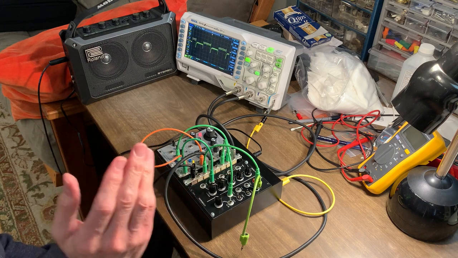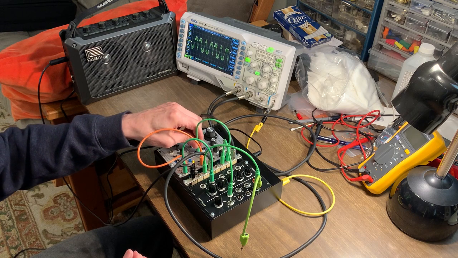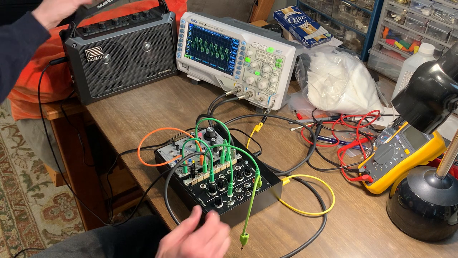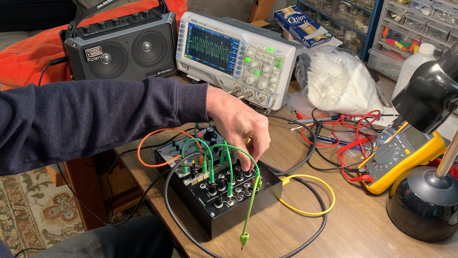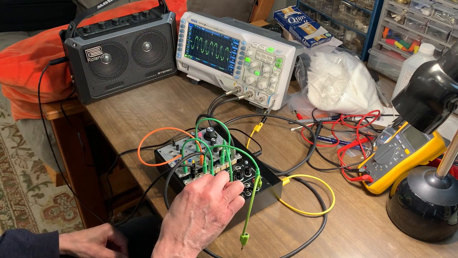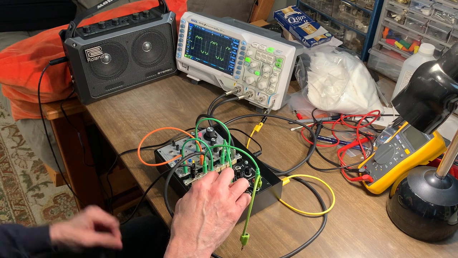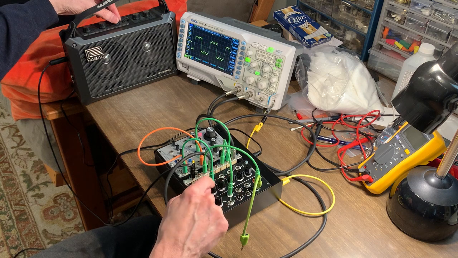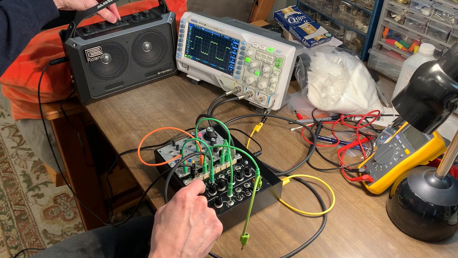So now we're going to listen to the 3rd stage. Let's listen to the triangle wave. I get a lot of different results by tweaking the difference between the offsets on the 3 stages.